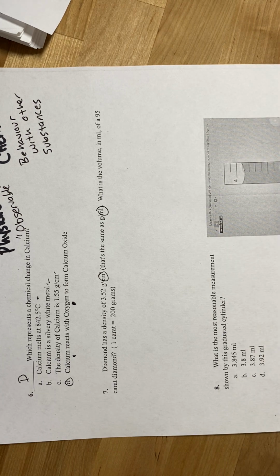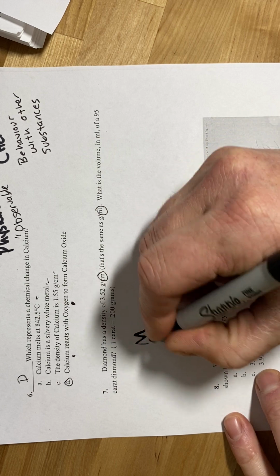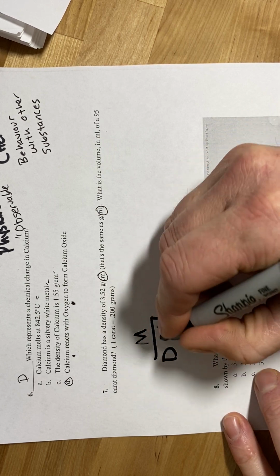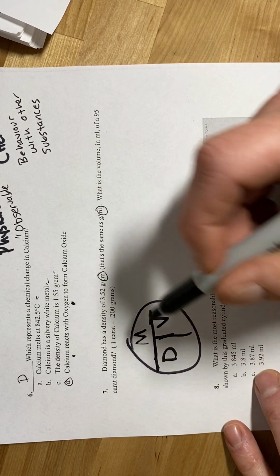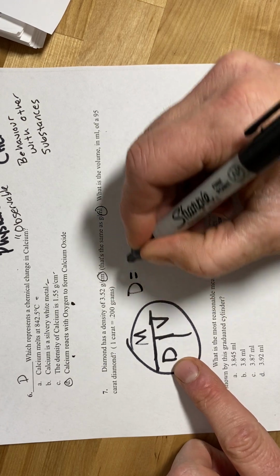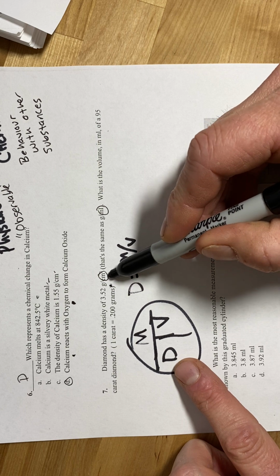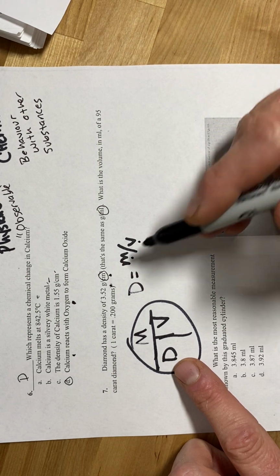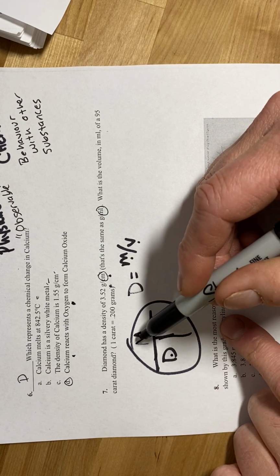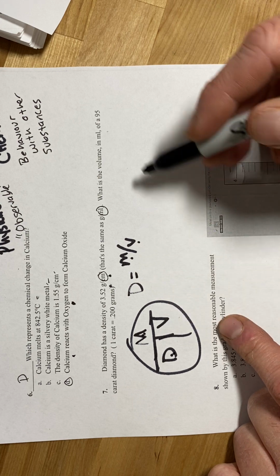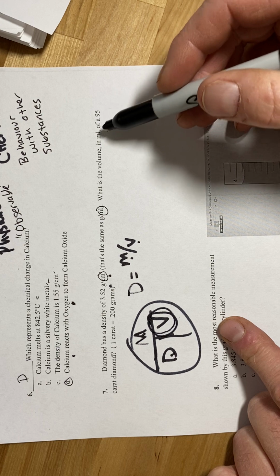So what we want to do is remember the density equation, which looks like this, mass, density, and volume. We've worked with this since the very beginning, where density is equal to mass over volume. That's where this unit comes from, grams per cubic centimeter. That's mass over volume. And then volume would equal mass over density, and mass equals density times volume. So we're looking for the volume, this variable here, of a 95 carat diamond.